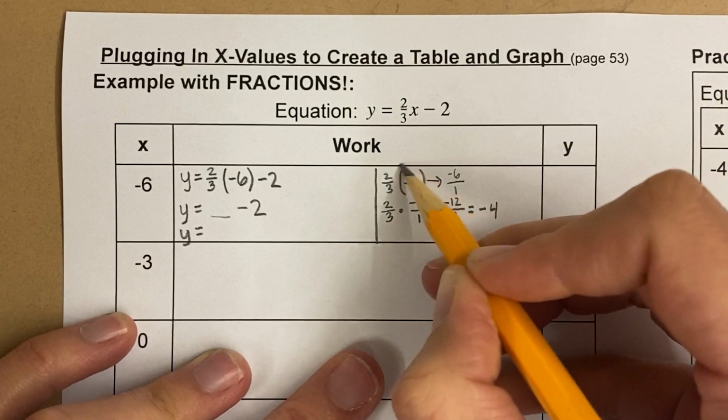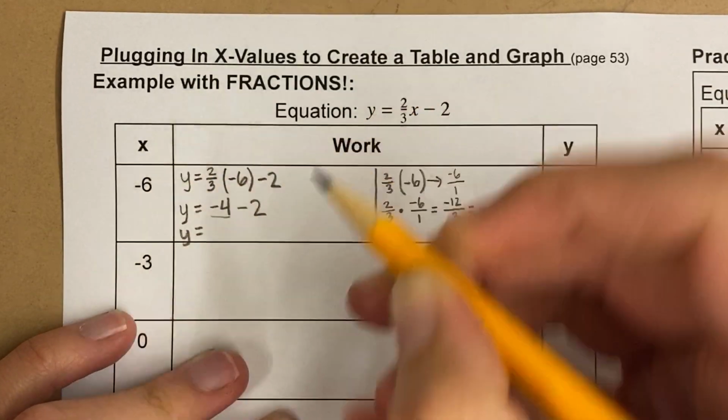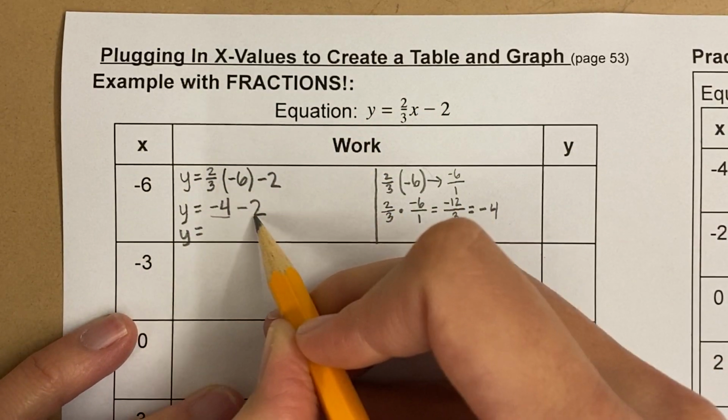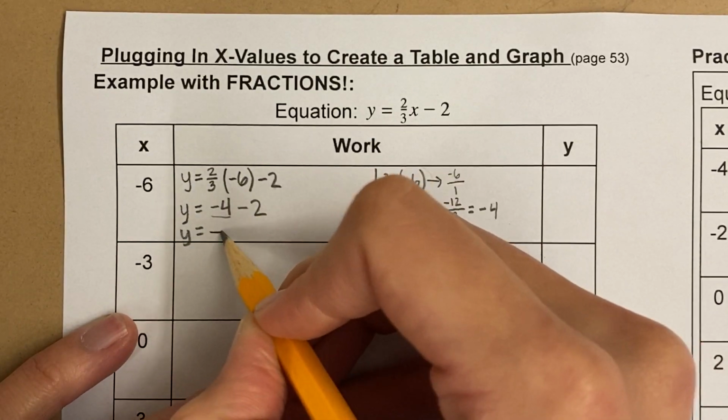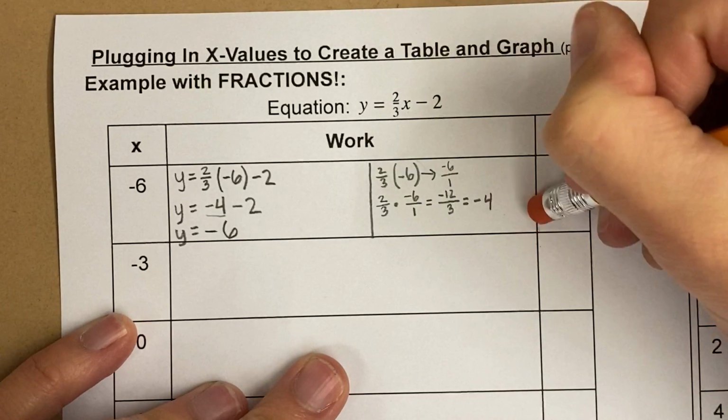Okay, so I just did all this work, 2/3 times -6, and I got -4. I'm going to bring that down, and then I'm going to subtract: -4 minus 2. That's 4 negatives, 2 more negatives. That's -6. Okay, I get -6 here.